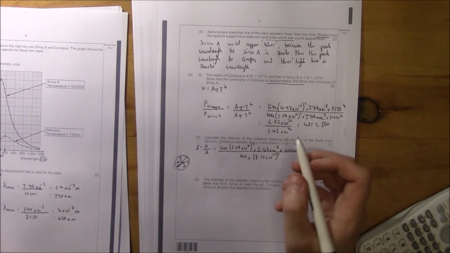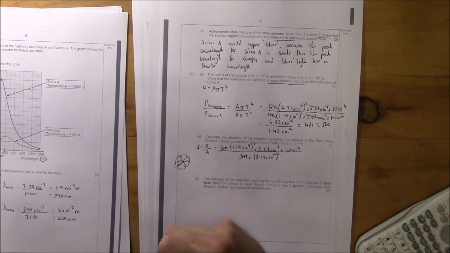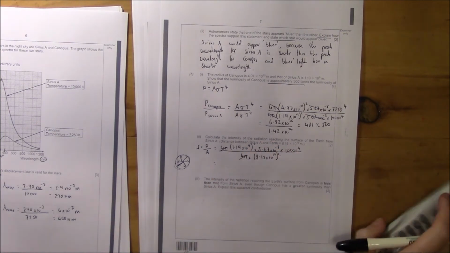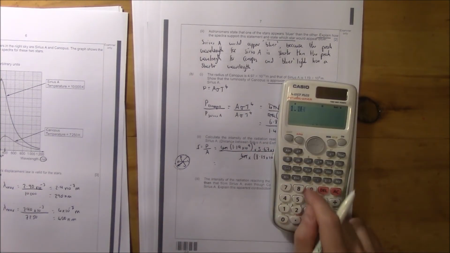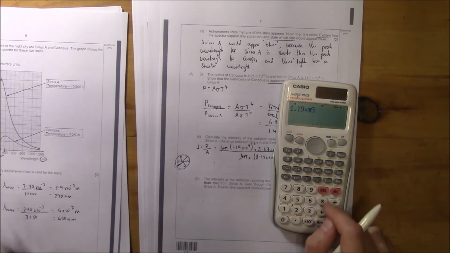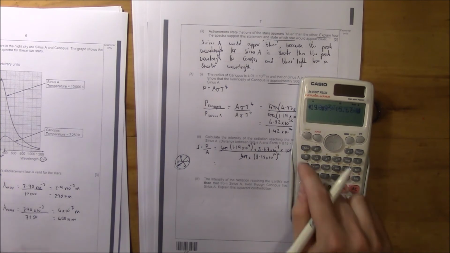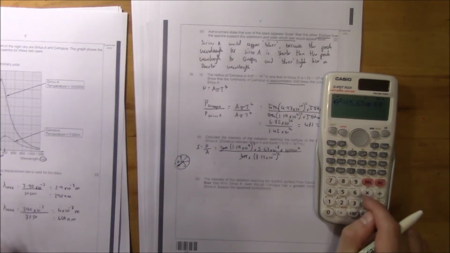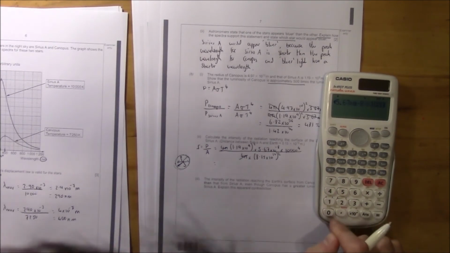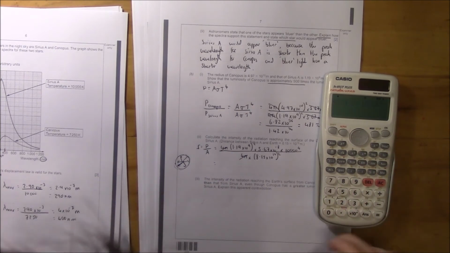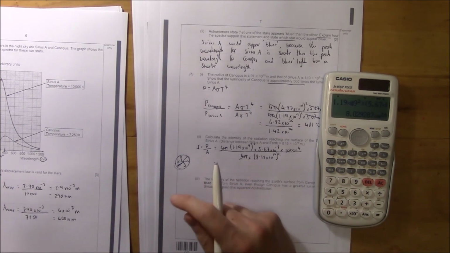Again, we can use some cancelling, so 4 pi goes there and there, disappears, and we're left with 1.19 times 10 to the power of 9 squared times by 5.67 times 10 to the power of minus 8, Stefan's constant, times by 10,000 to the power of 4. That's the top row of the numerator of the equation.